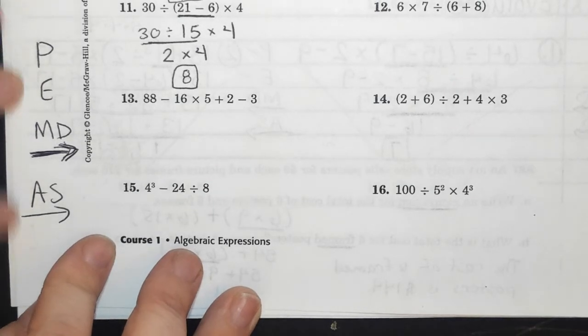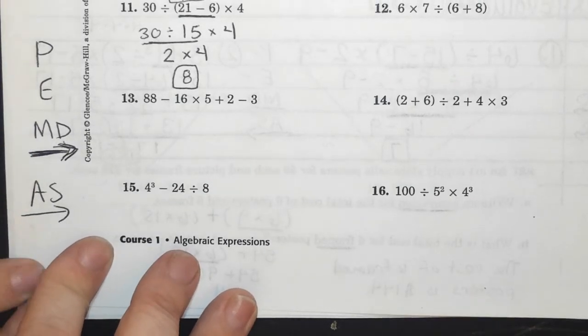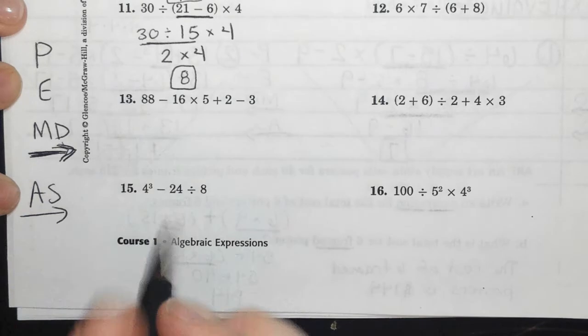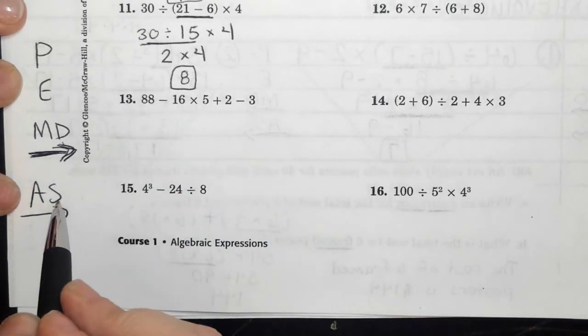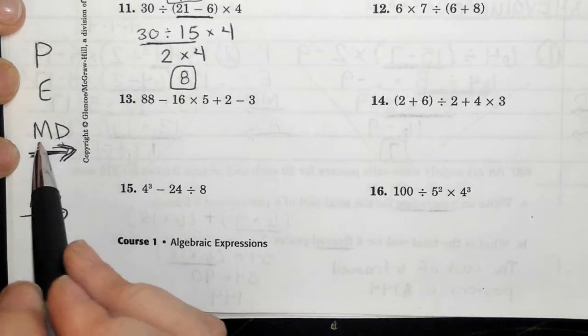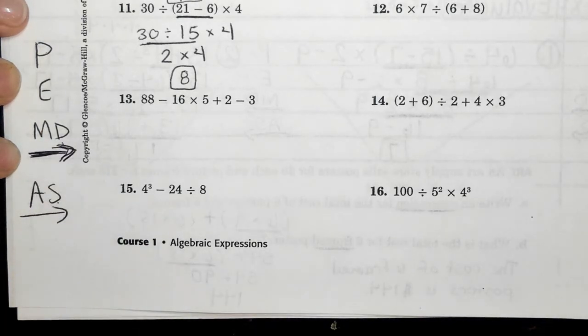All right. Number 13, being careful with my list over here. What should I do first on number 13? Brayden. So that's subtraction. Subtraction's all the way down here at the bottom. Is there any parentheses, exponent, or multiplying or dividing that I could do? What can I do?